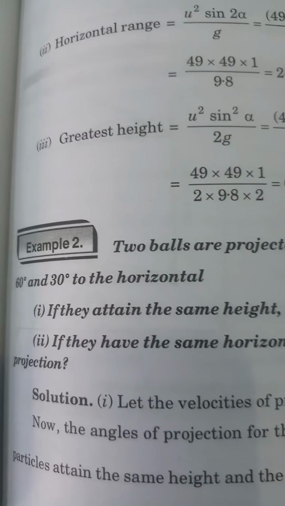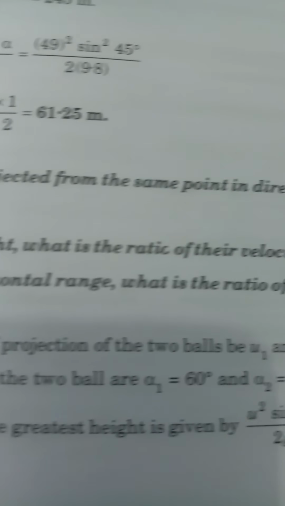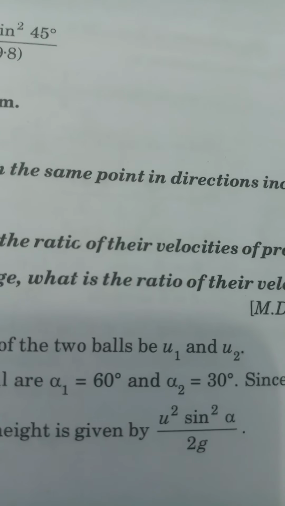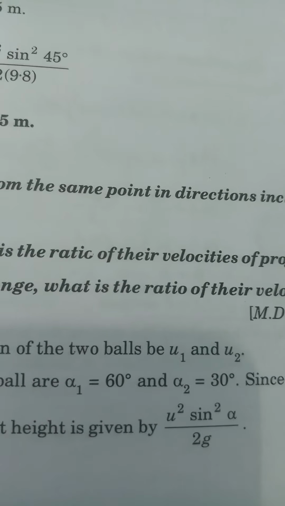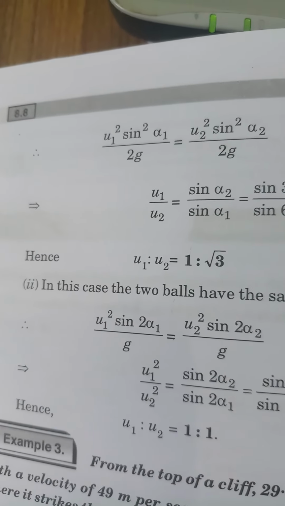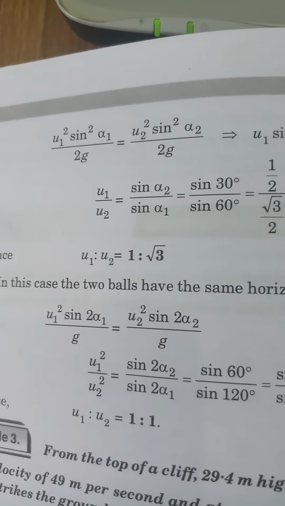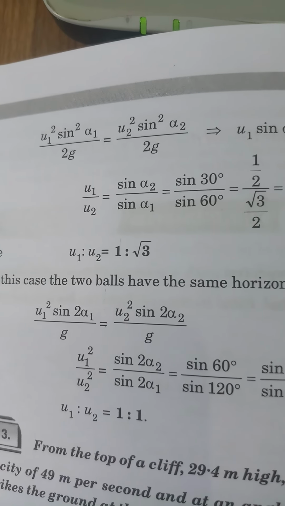Since the particles attain the same height, and greatest height is given by the formula u square sin square alpha by 2g, therefore u1 square sin square alpha 1 by 2g equal to u2 square sin square alpha 2 by 2g.